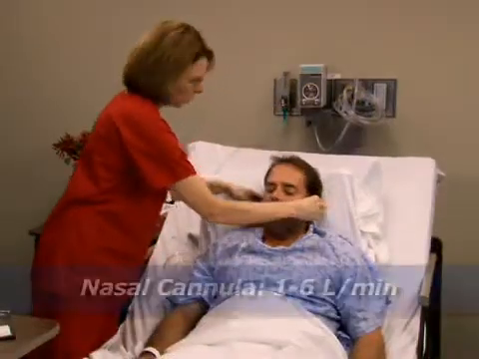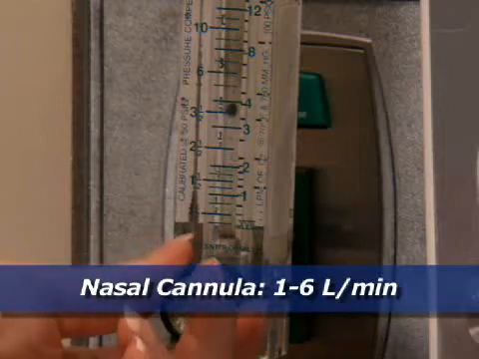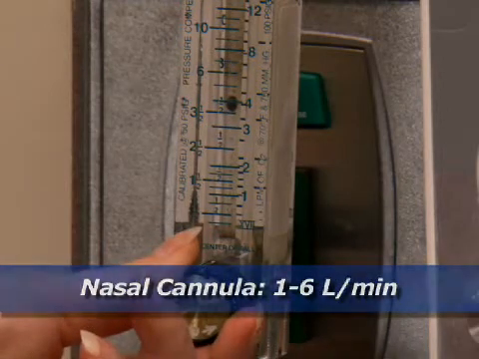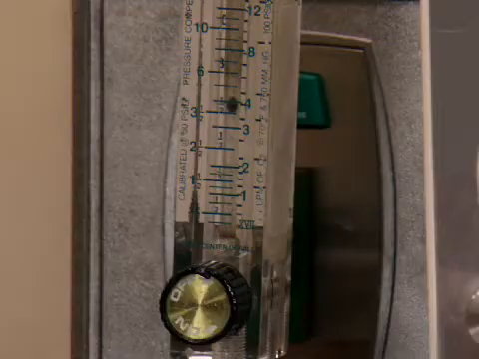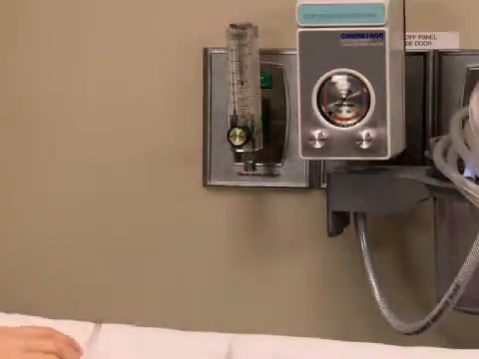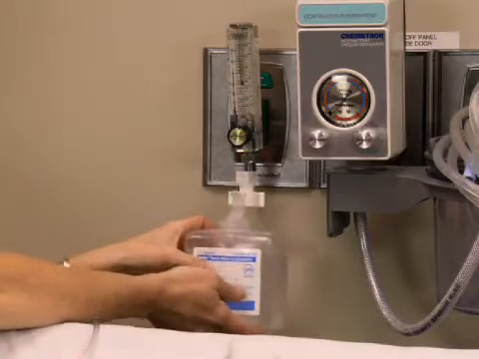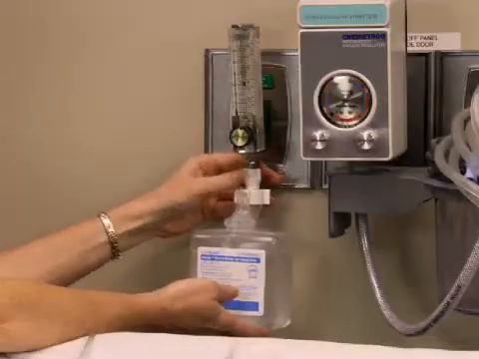For a patient who will have a nasal cannula, use a flow rate of 1 to 6 liters per minute, which delivers a fraction of inspired oxygen, or FiO2, of 24 to 45%. If the flow rate is 4 liters per minute or higher, add humidification and verify that water is bubbling in the humidifier.